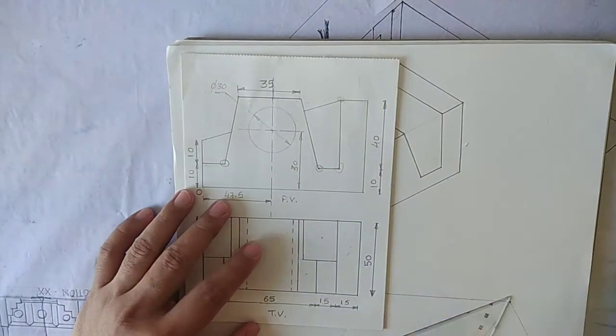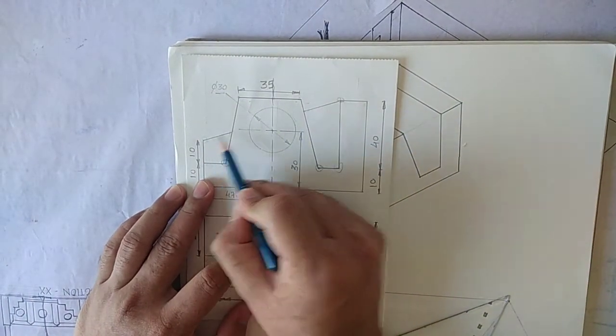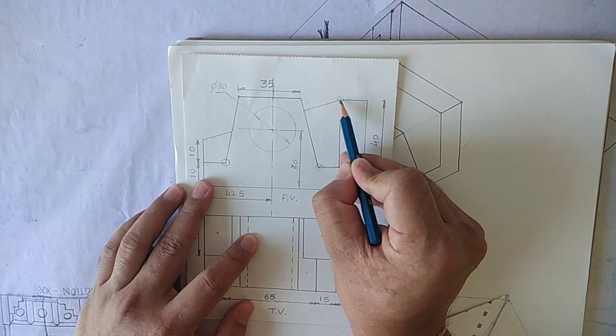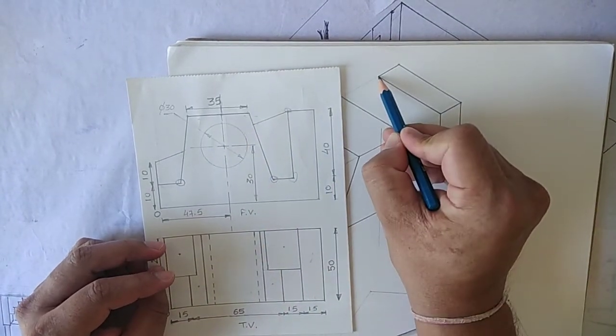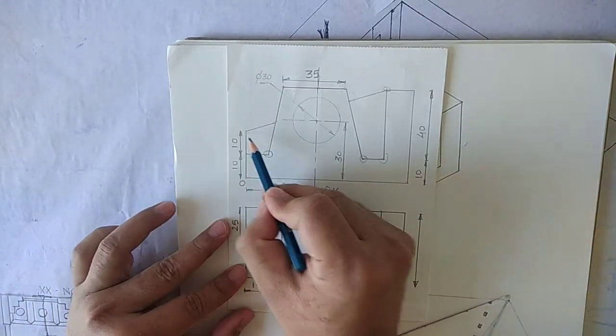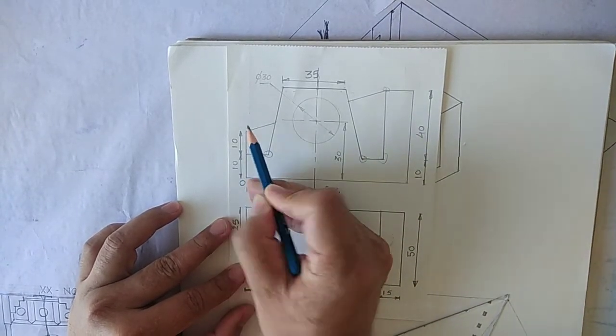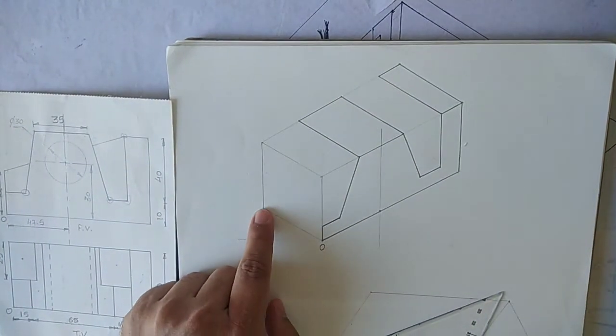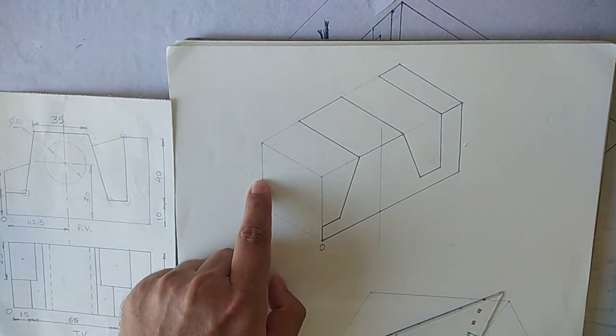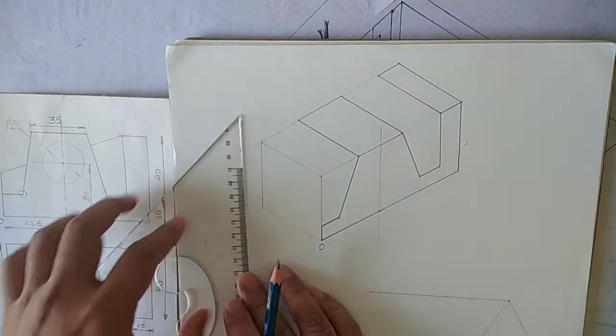Now we need to draw this non-isoline. The starting point of this non-isoline we have already drawn. This is the starting point of this non-isoline. Now we need to find the end point of this non-isoline, which is at a height of 20. So from this corner point, draw vertical up 20 mm.